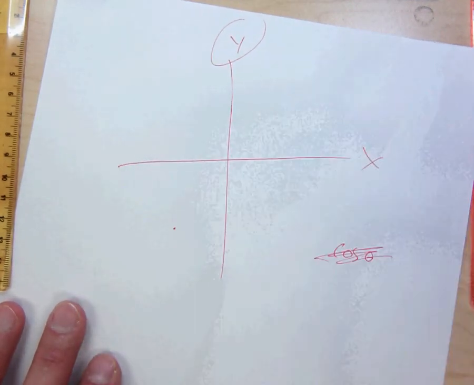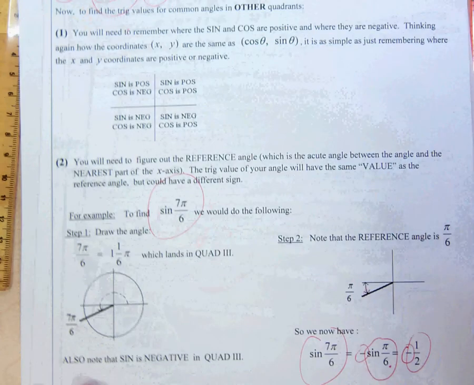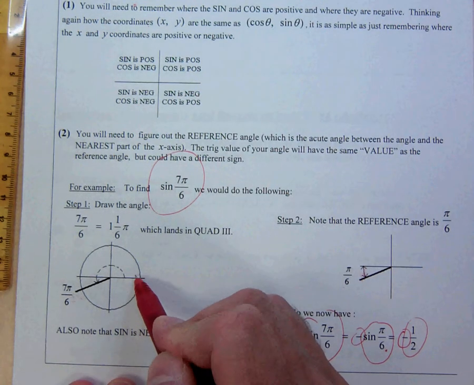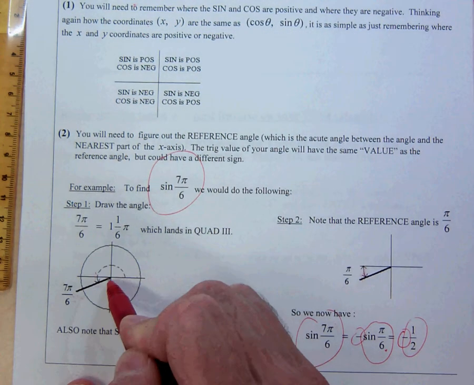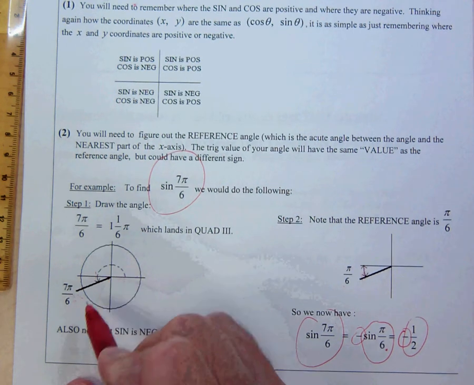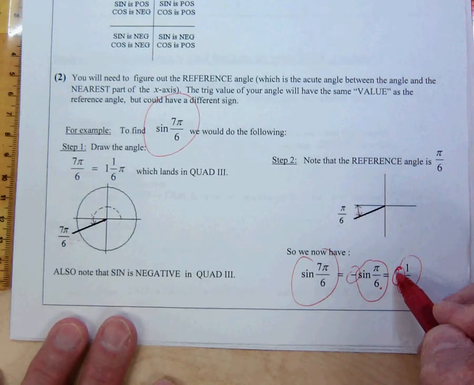Okay? So then, what would you do if I asked you to find the sine of 7 pi over 6 without a calculator? Well, you're going to do a couple things. First thing you're going to do is say, well, let's see, 7 pi over 6, that's 1 and 1/6 pi, isn't it? So where do you land if you go 1 and 1/6 pi starting here? Well, you go a pi there, and then a 1/6 of a pi lands you where? Third quadrant. Okay? All right. In the third quadrant, is the sine positive or negative? Negative. So you know you better have a negative answer. That's where that came from.